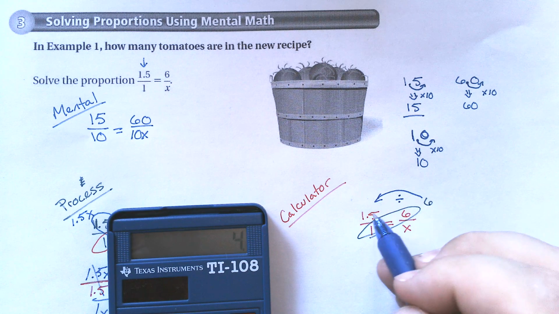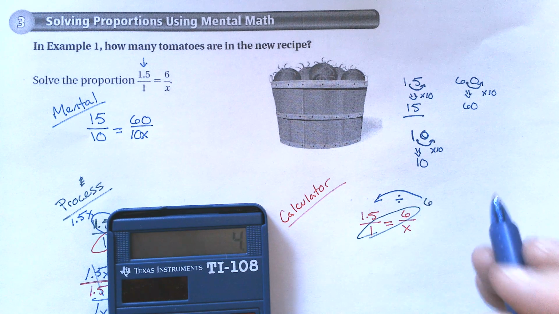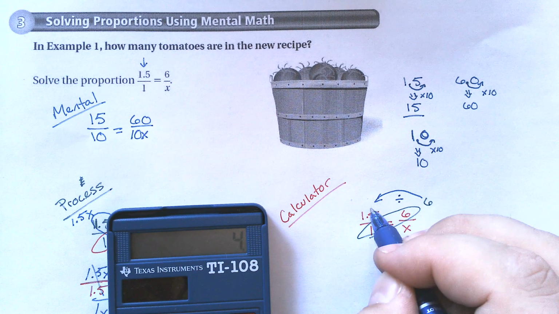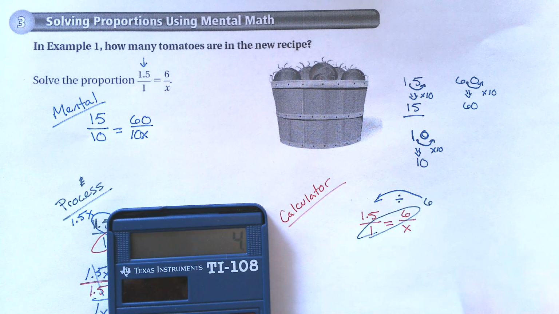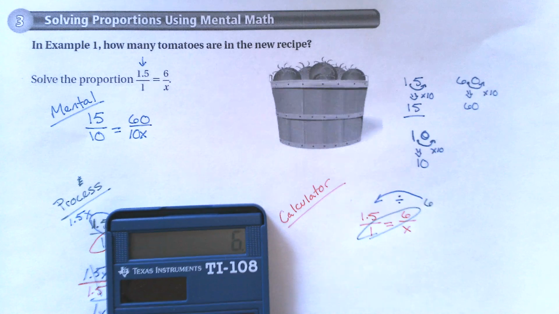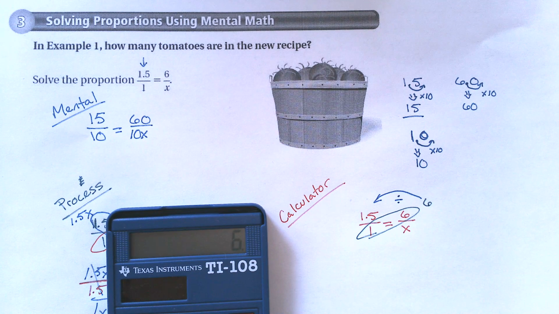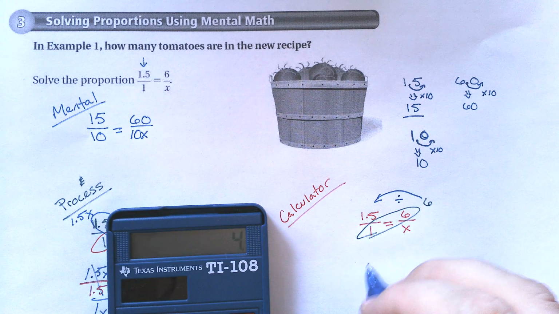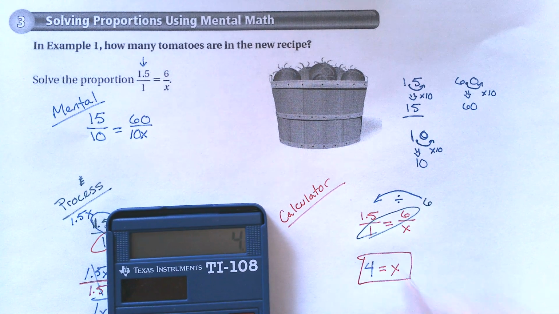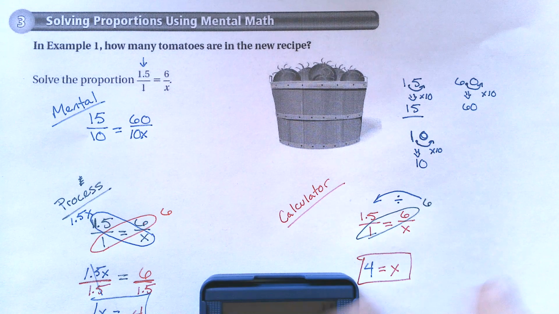A lot of people just do 1.5 divided by 6. That's not what we found. We multiply first, then we divide our answer by what's left. So I'm going to take 1 times 6 is 6, divided by 1.5, and we get the same 4. And that's what x equals. So no matter which method we use, we're going to get 4.